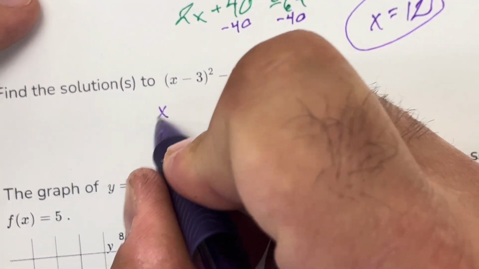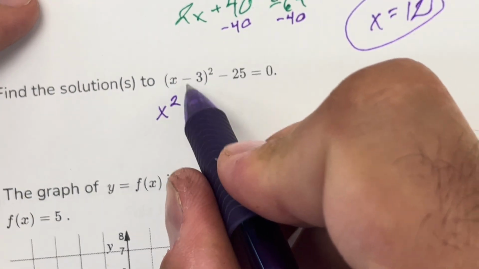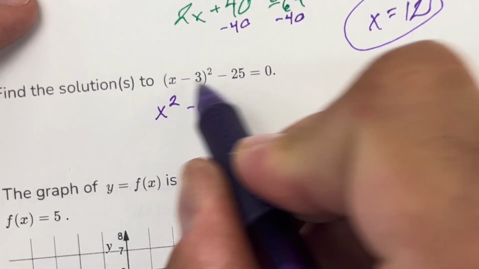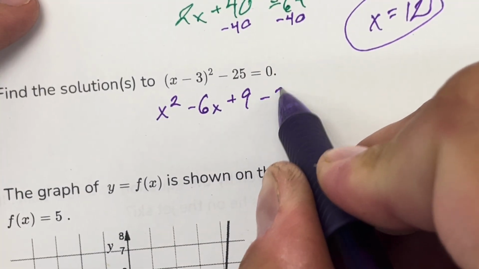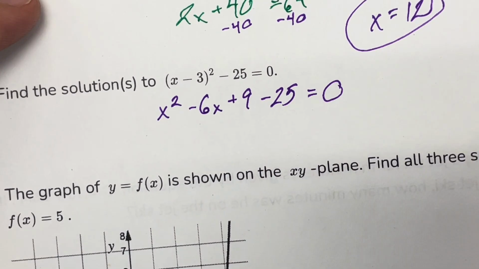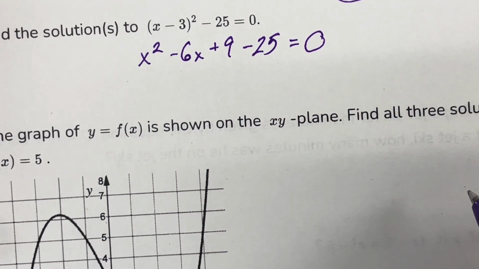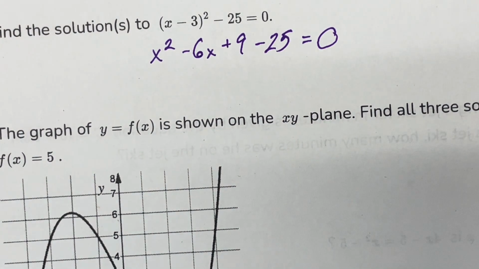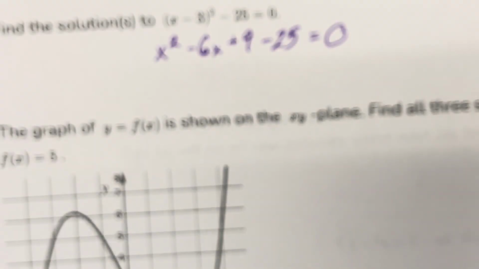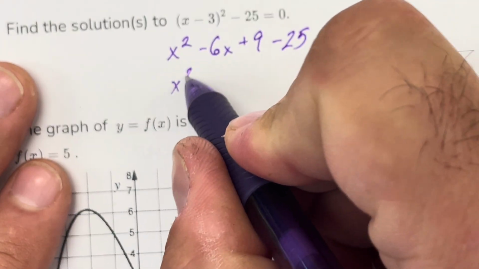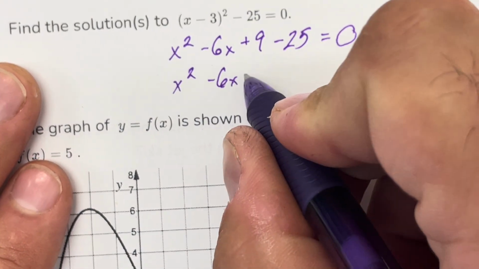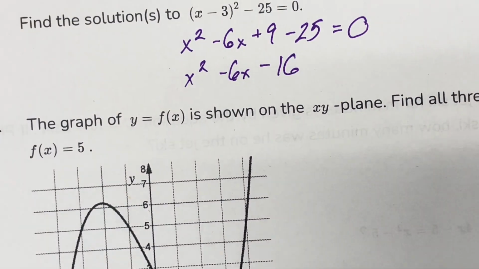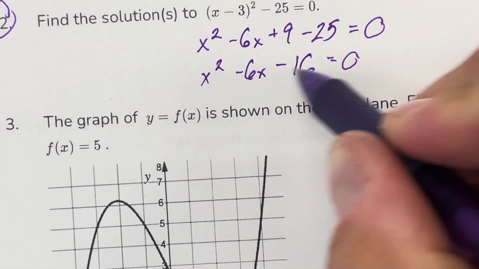I kind of want to FOIL this out, so I'm going to take that x squared, and then double this, so minus 6x, and plus 9 minus 25. Let's just see what happens. Again, I don't know the exact strategy with this. So looking at this, I want to combine that 9 minus 25. Geez, forgot my calculator again. The difference between 25 and 9, oh yeah, 16. So we've got x squared minus 6x minus 16.